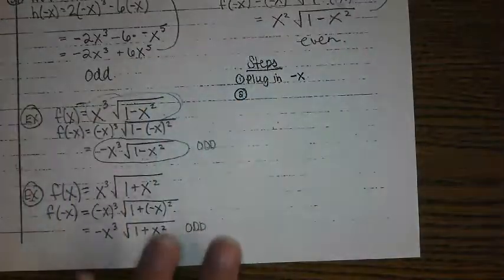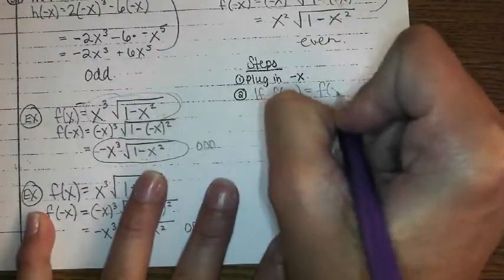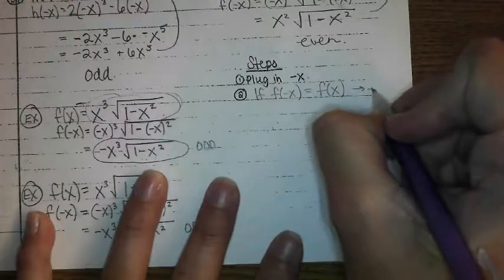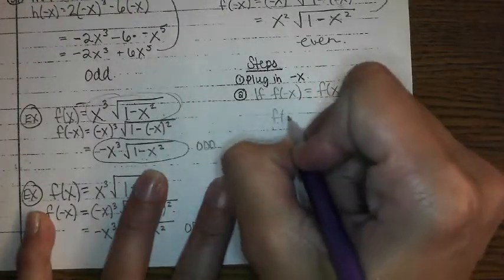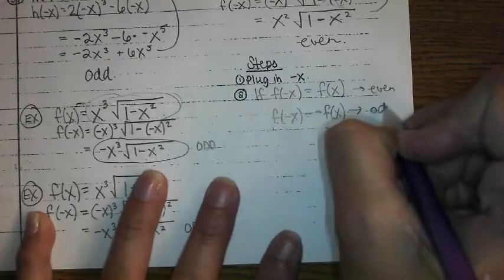All right, flip over to, well, I have your steps down here. You're kind of plugging in -x, and then if f of -x equals the original, it's even. If f of -x equals the opposite of the original, it's odd.